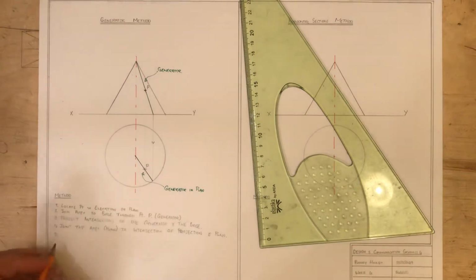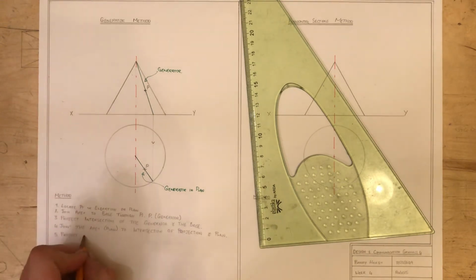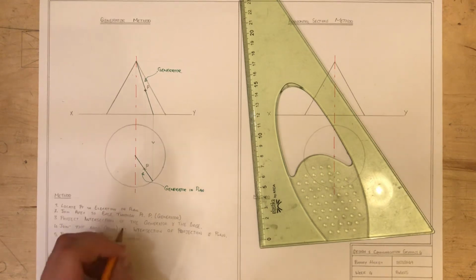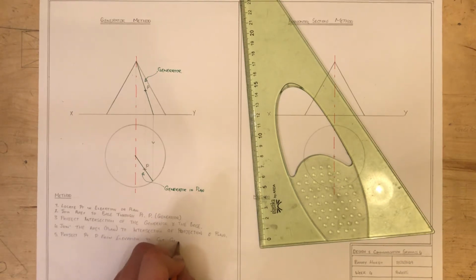So project point P from elevation to cut generator in plan.